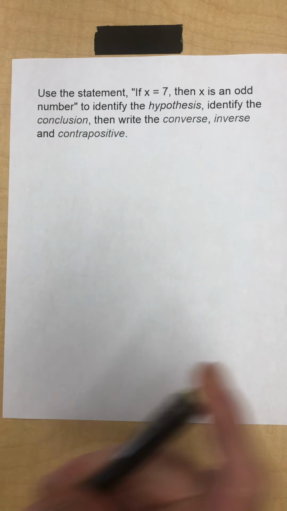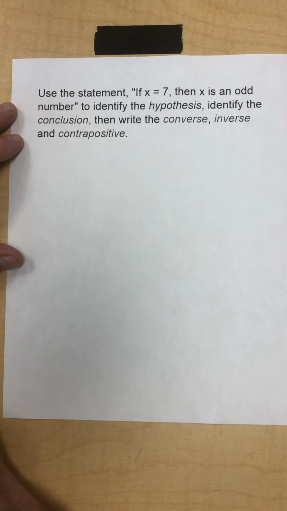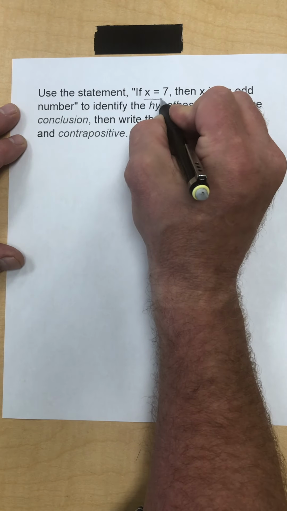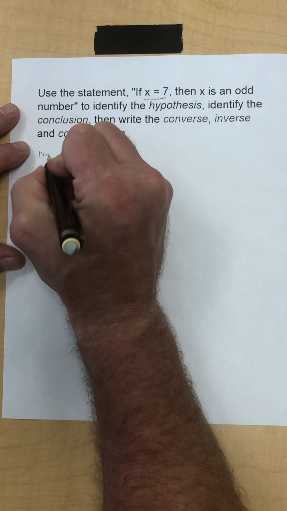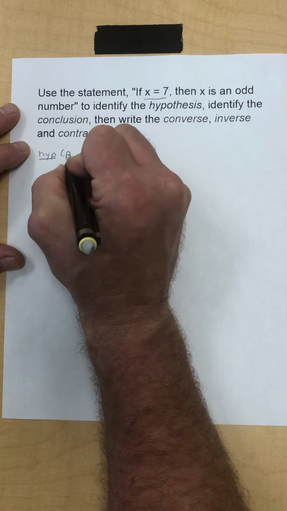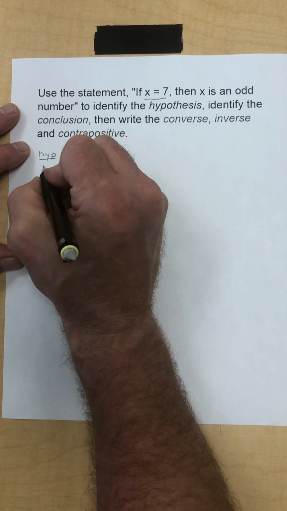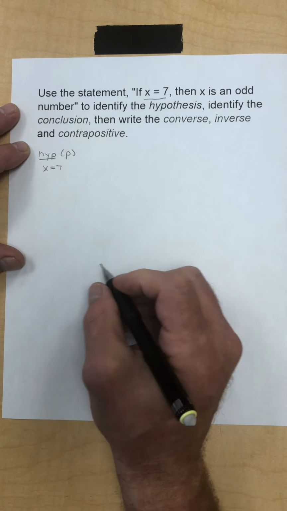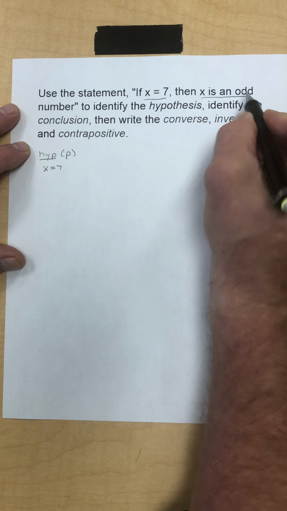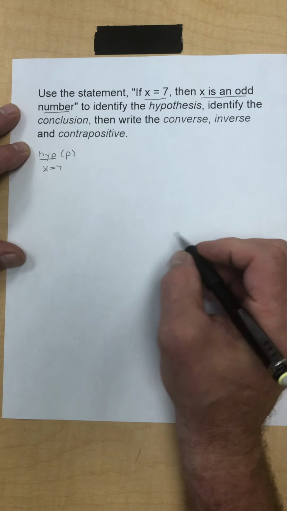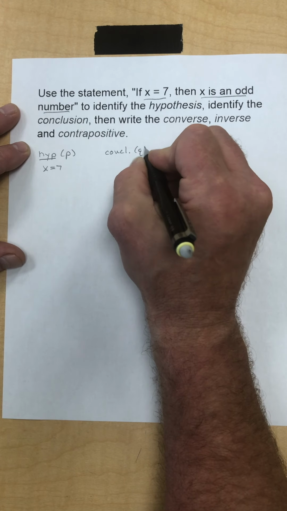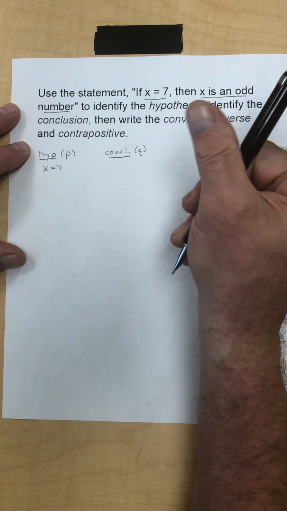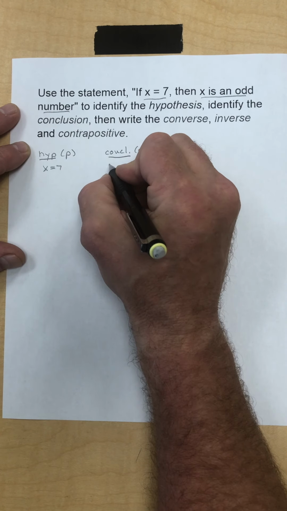A couple more problems like we were working on in the last video. If x equals 7, that's my hypothesis, my P: x equals 7. Then x is an odd number would be my conclusion, which, remember, you usually call Q: x is an odd number.